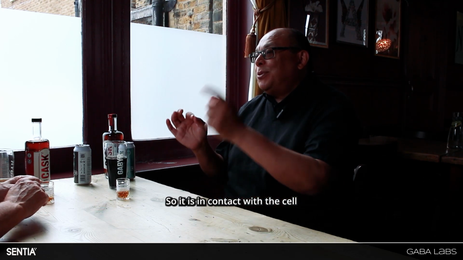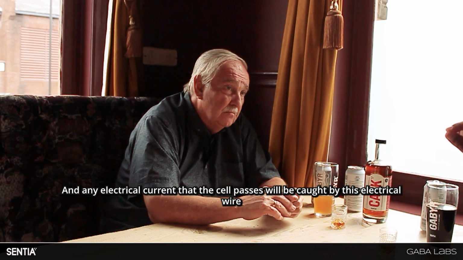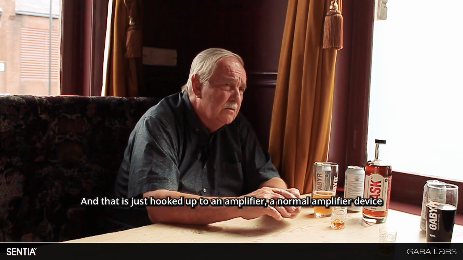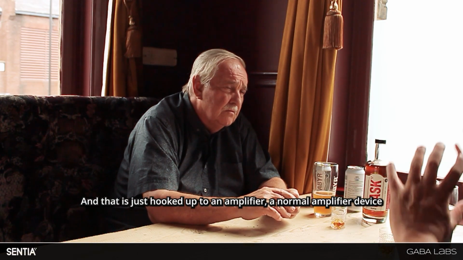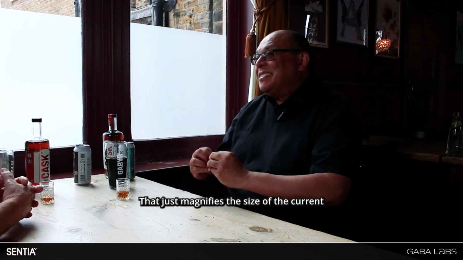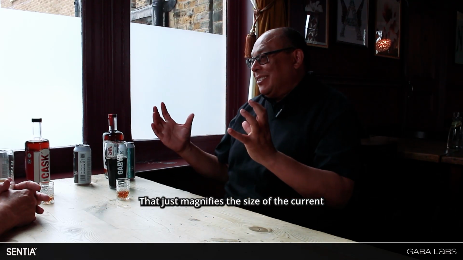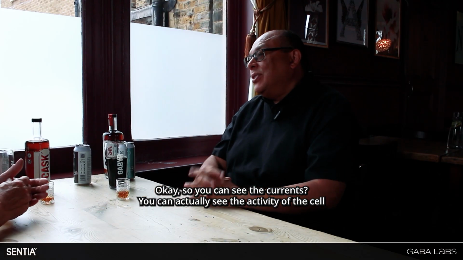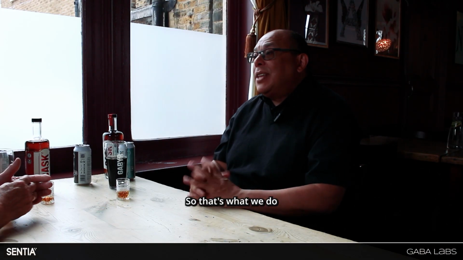So it is in contact with the cell, and any electrical current that the cell passes will be caught by this electrical wire. And that is just hooked up to an amplifier, a normal amplifier. An amplifier is a device that just magnifies the size of the current. Okay, so you can see the currents. You can actually see the activity of the cell. So that's what we do.